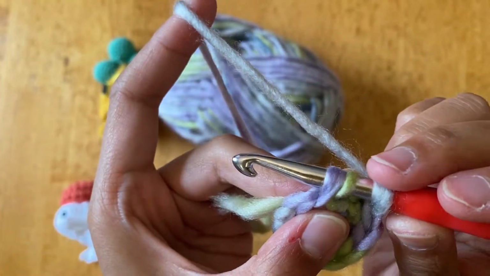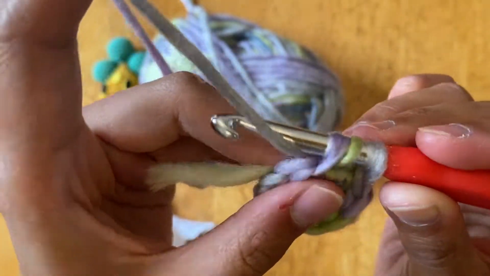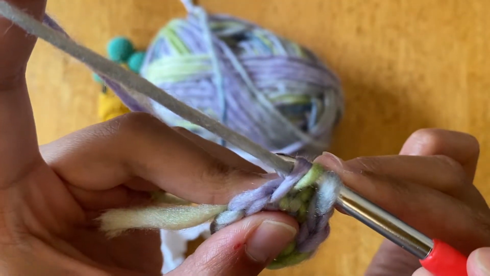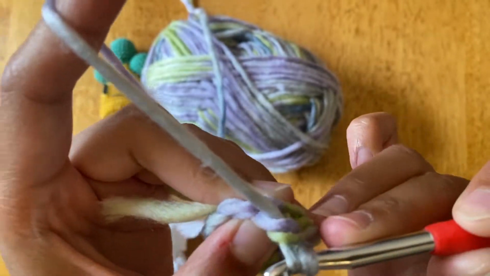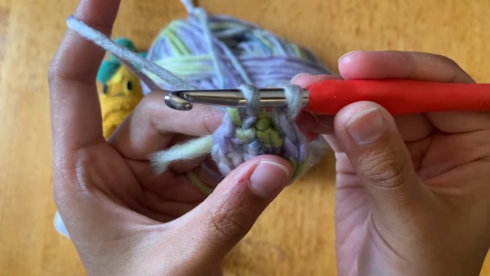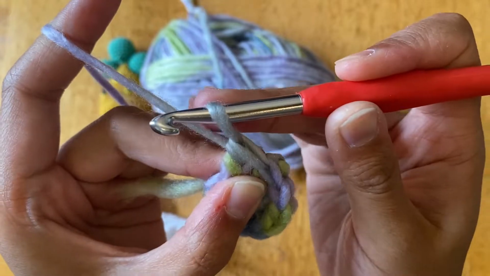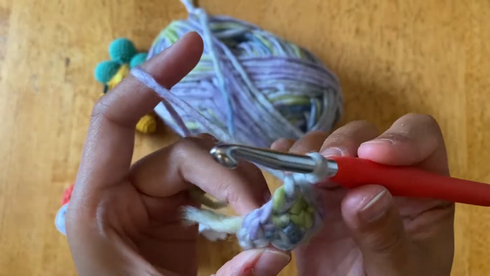And then I also have the working loop on there as well. So 3 loops total. Now I'm going to yarn over, pull through only the first 2 loops so that I have a total of 2 loops now on my hook. And then I'm going to yarn over and pull through for my second invisible decrease.